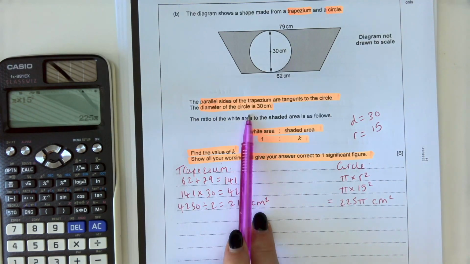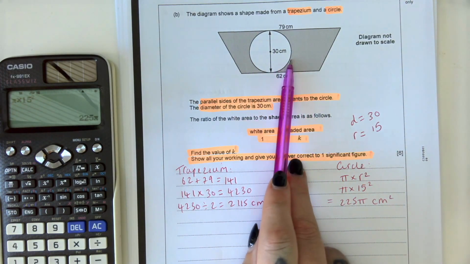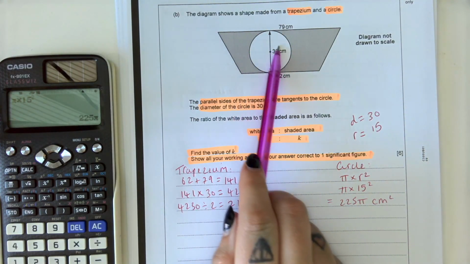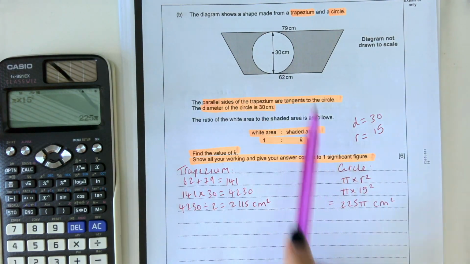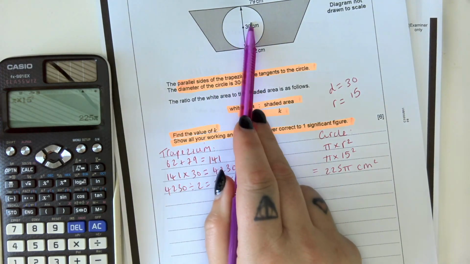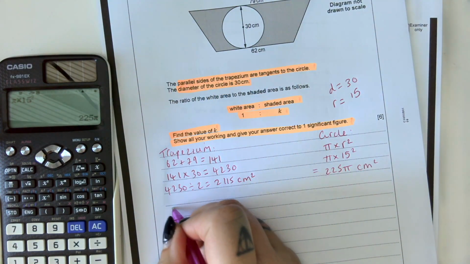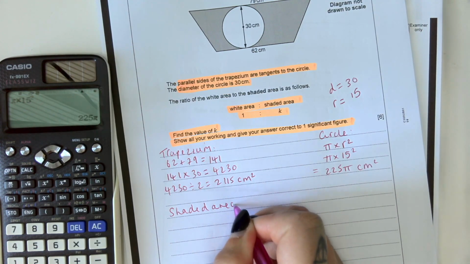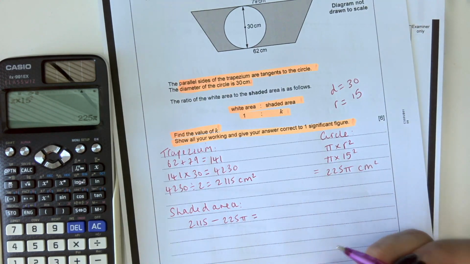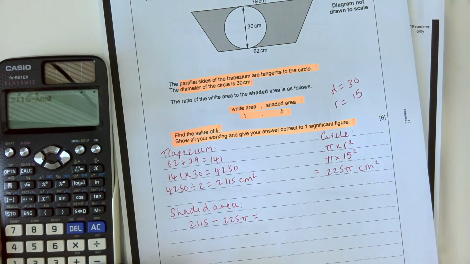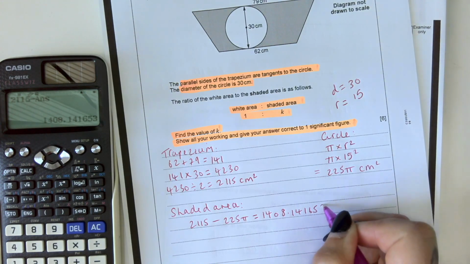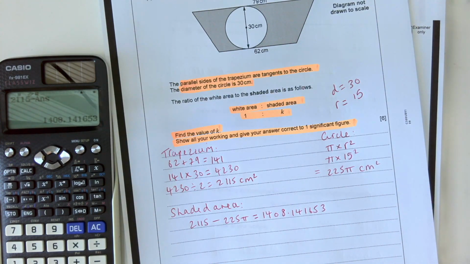So we're working with area. I found the area of the trapezium and I found the area of the circle. The next thing we need to deal with is that our ratio works in terms of the white area, which is the circle, and the shaded area. So we need to find out what the shaded area is. To do that, we're going to take the area of the circle away from the area of the trapezium. So here we're working with the shaded area. So the area of the trapezium, take away the area of the circle. So 2115 subtract my answer that was left in my calculator. Okay, so that is the area of the shaded region.